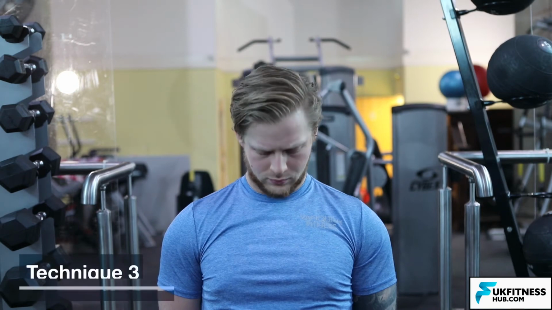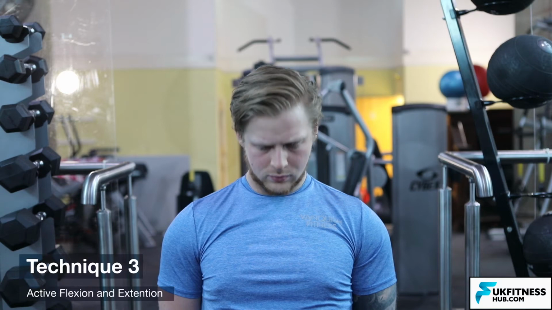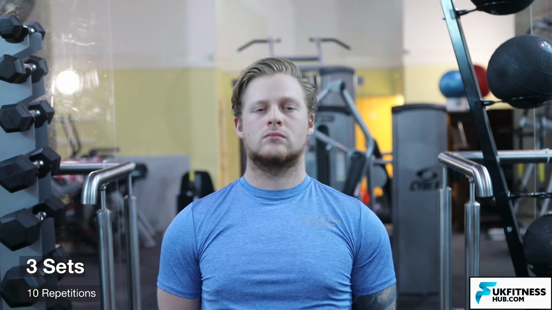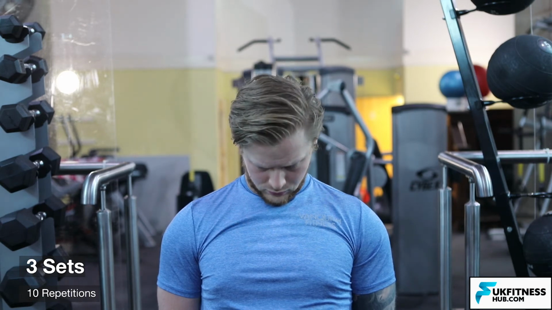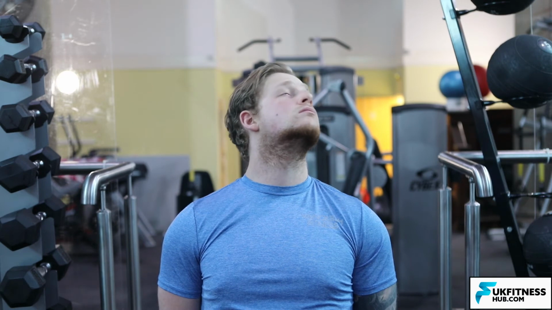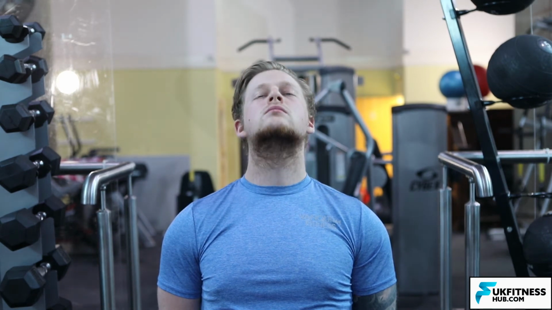So we've covered rotation and side bending, so of course next up has to be flexion and extension. Bring your chin to your chest to stretch out the muscles at the back of your neck, then slowly reverse the movement to bring your chin up as high as possible and as high as comfortable to stretch out the front of the neck. At this stage of the movement, with your chin as high as is comfortable, begin to turn your head to the side.